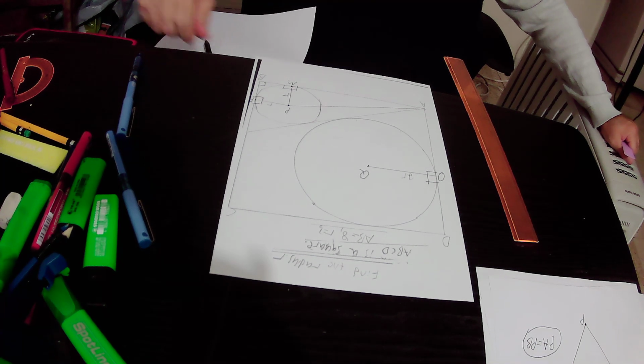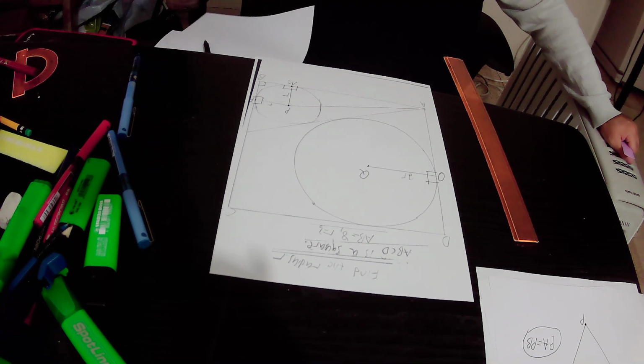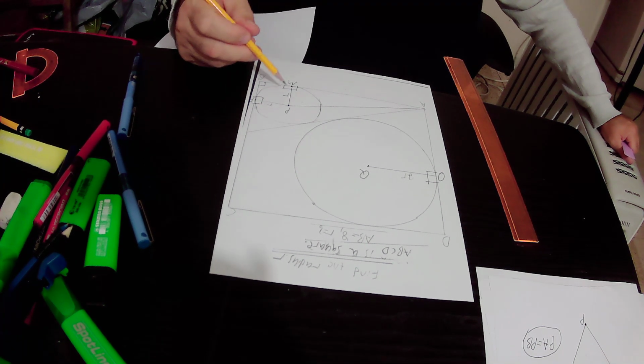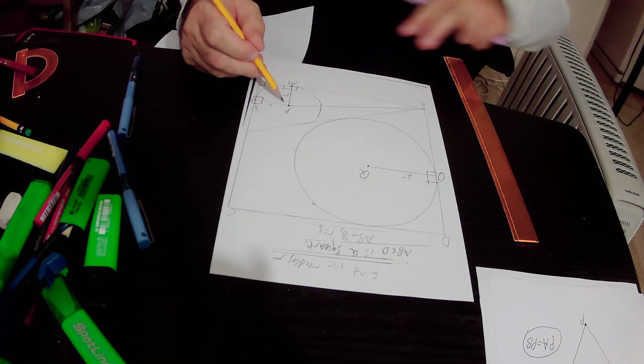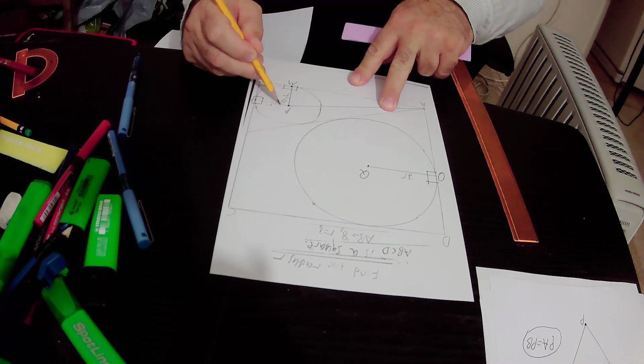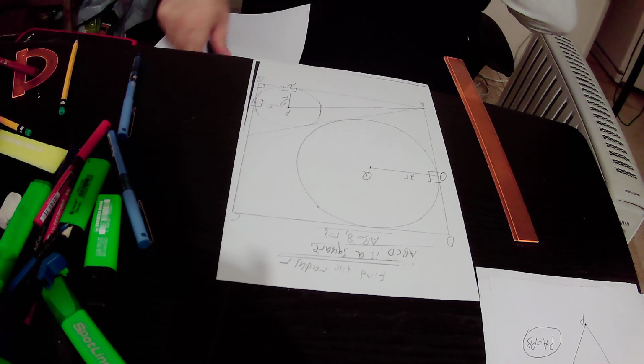We will define angle MPE, this angle, as angle Z.